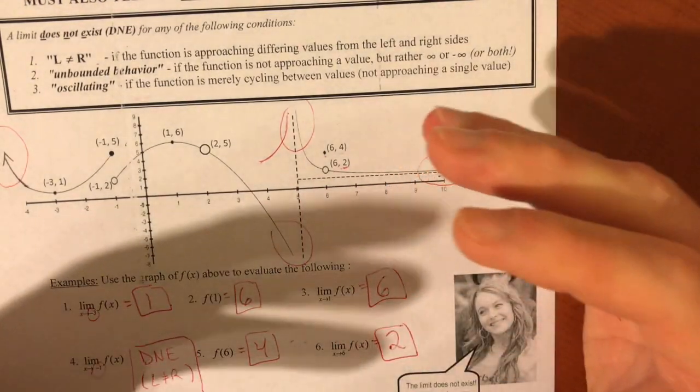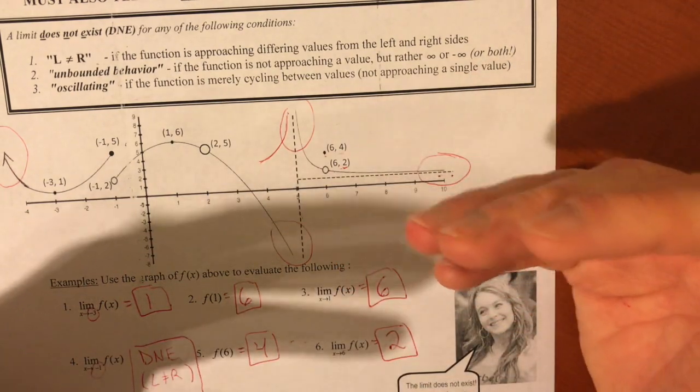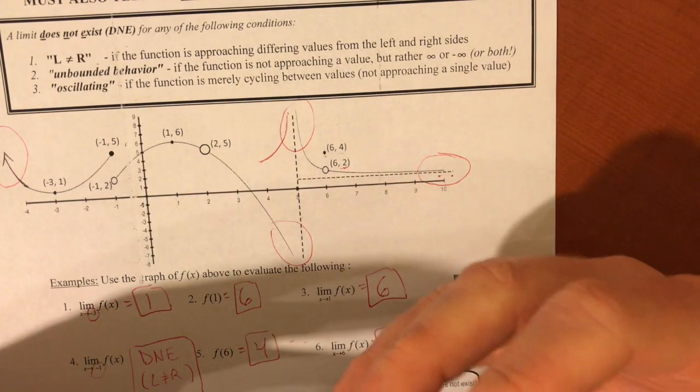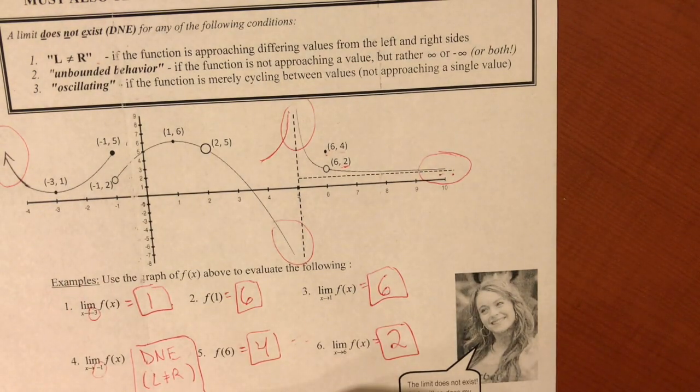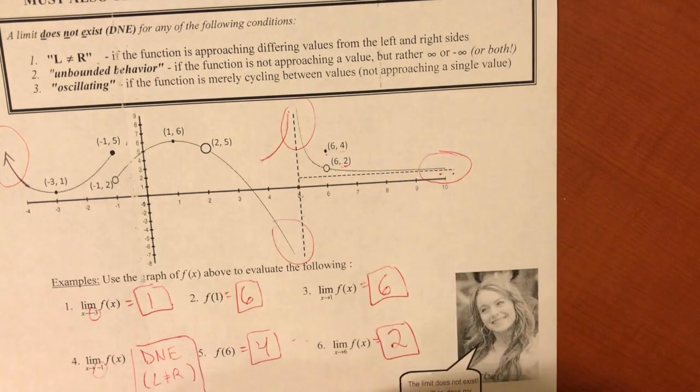So, okay. That's just a basic idea of limits, and that's the main connection I want you to make today, is that visual connection with what a limit is asking for. We'll get into all the algebra of it, of course, but I think a big part of it is understanding what it's asking you for and trying to visualize what's happening.